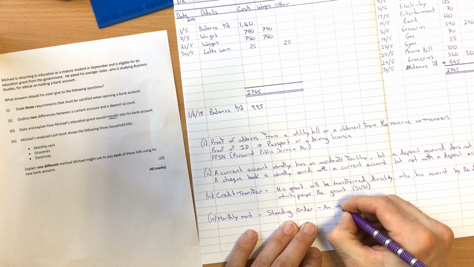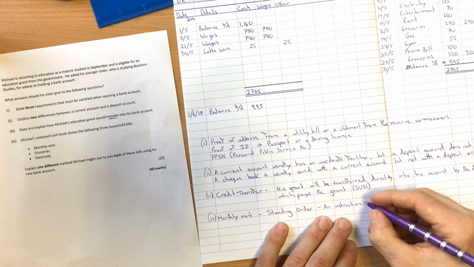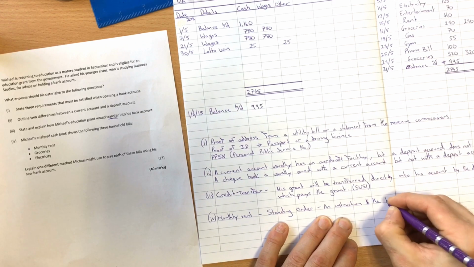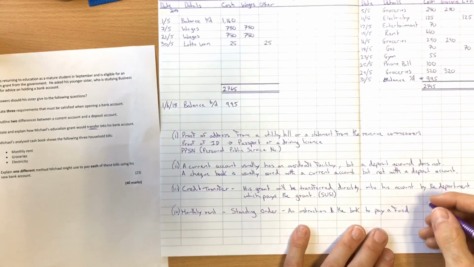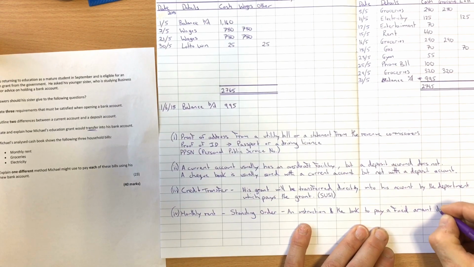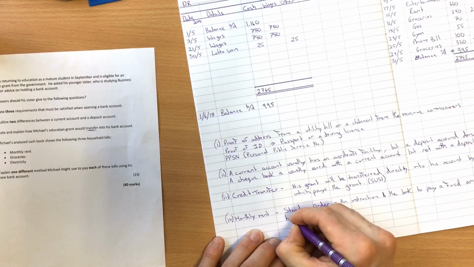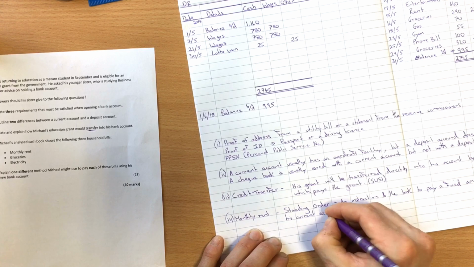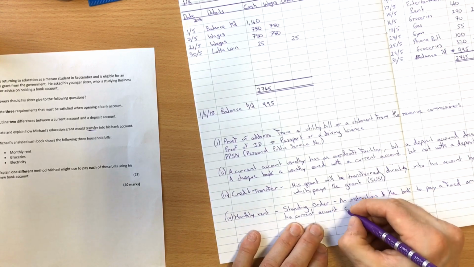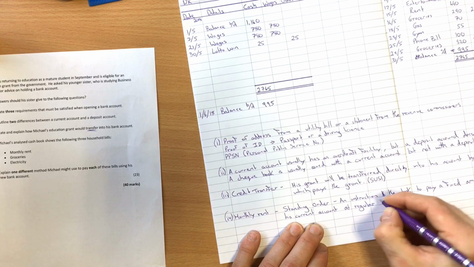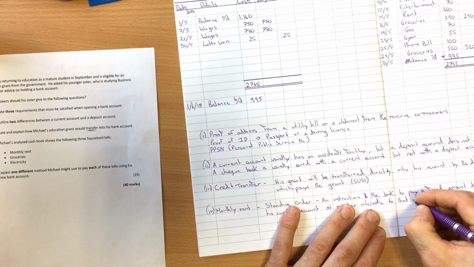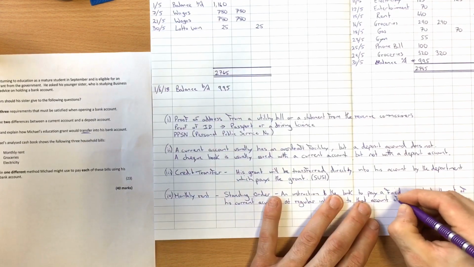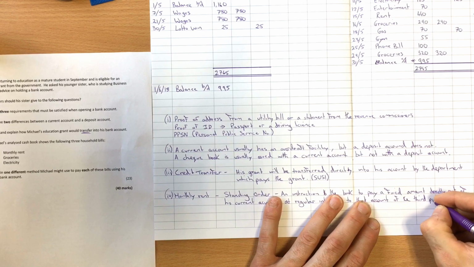So this is an instruction to the bank to pay a fixed amount directly out of his current account at regular intervals to that account of the third party.